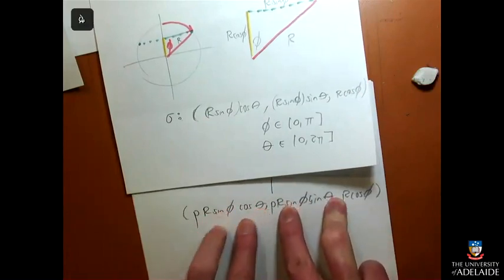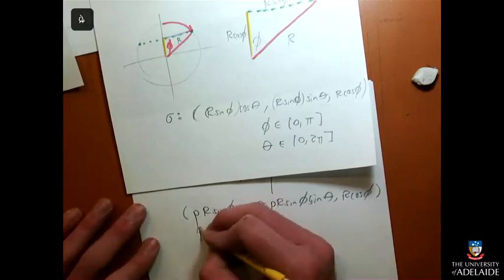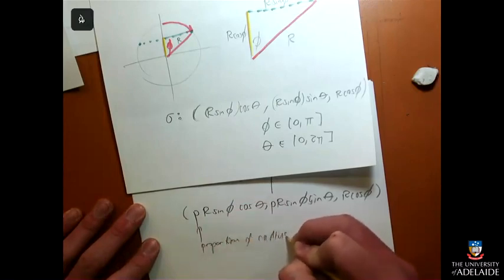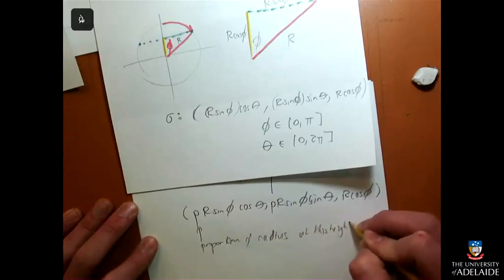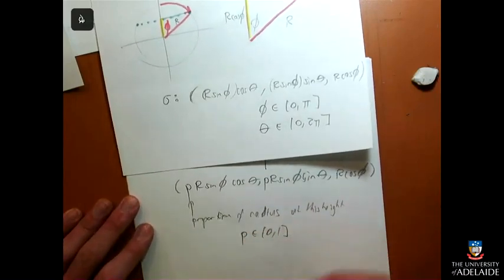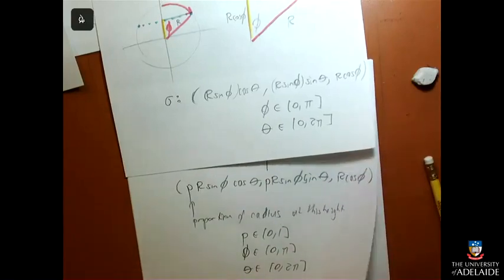And then what I might do is go, well, I need to choose how far in I am. So this is the proportion of the radius at this height. And so in that case, I'll have the p going from 0 to 1, because it's a proportion, the phi going from 0 to pi, and the theta going from 0 to 2 pi. That's a really neat trick. I like this trick. I'm just going to put that next to the sphere in my notes.